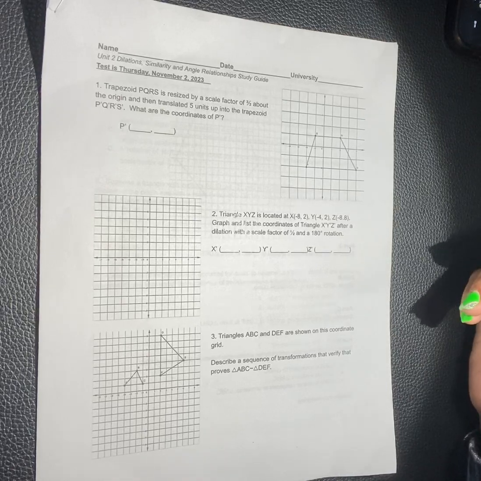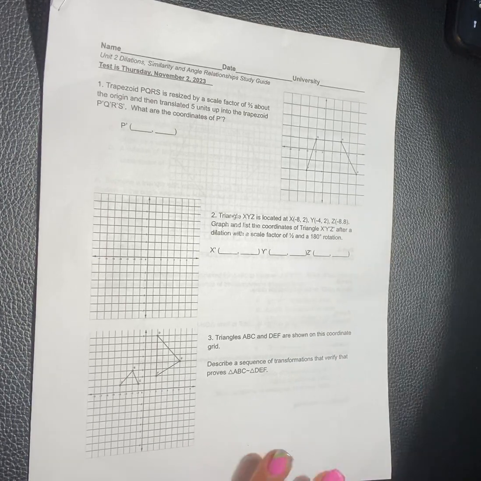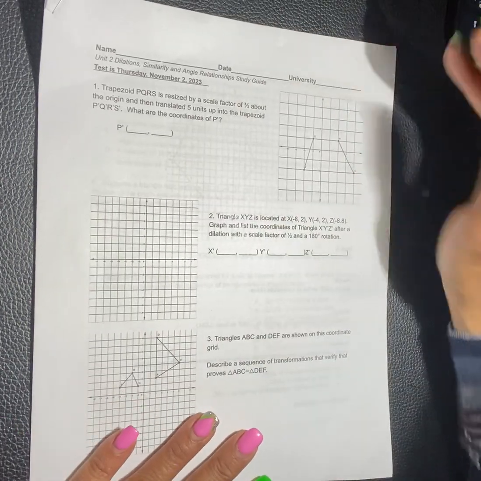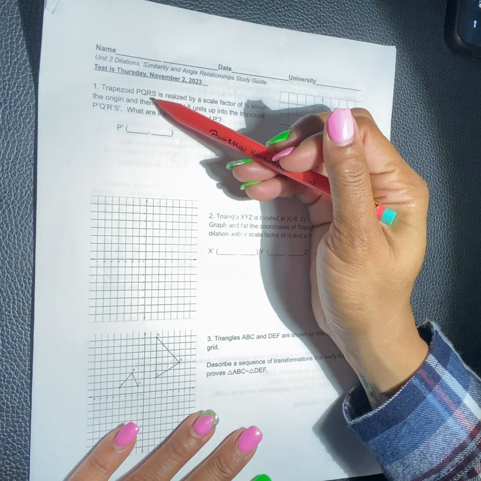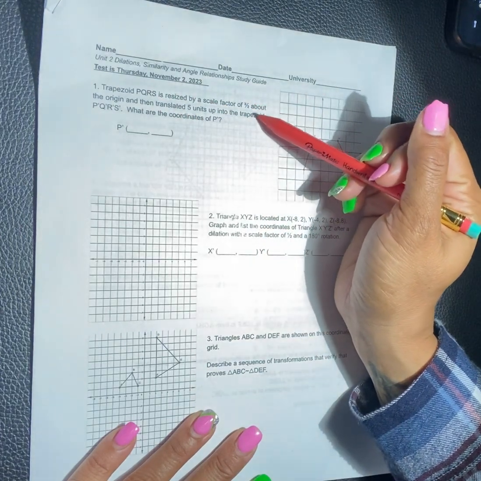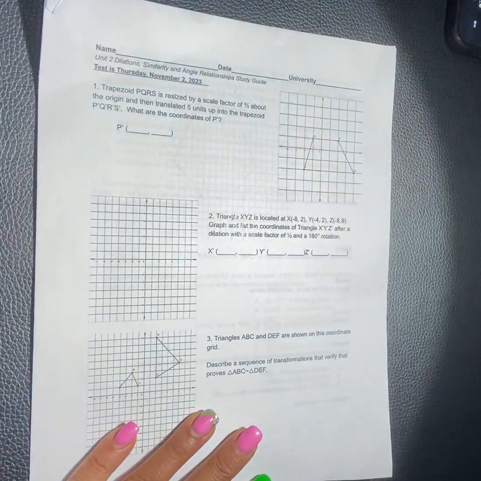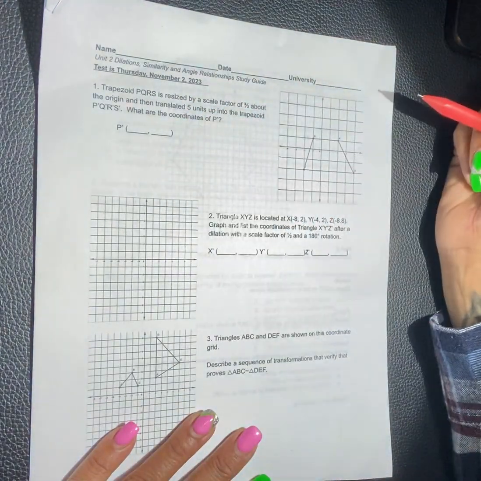Okay, so today we're going to go over the study guide for our Unit 2 exam. So starting with question 1, it says trapezoid PQRS is resized by a scale factor of 3/2 about the origin and translated 5 units up. What are the coordinates of P prime?